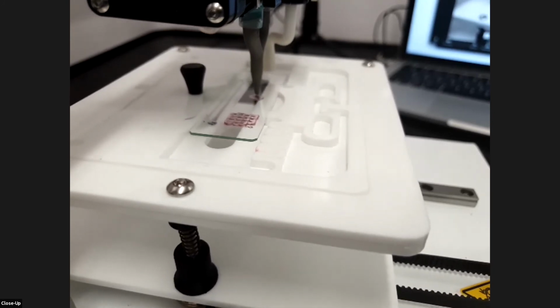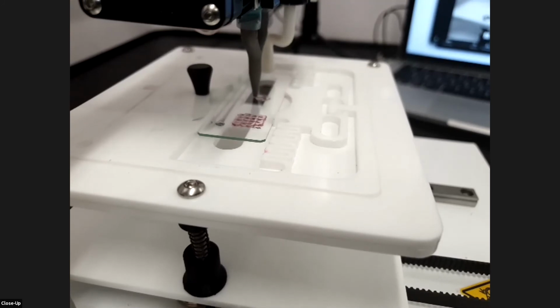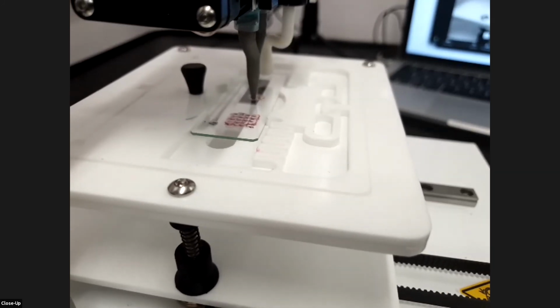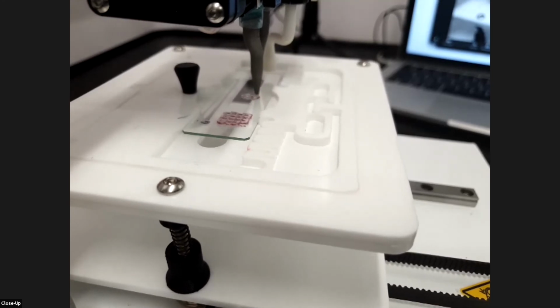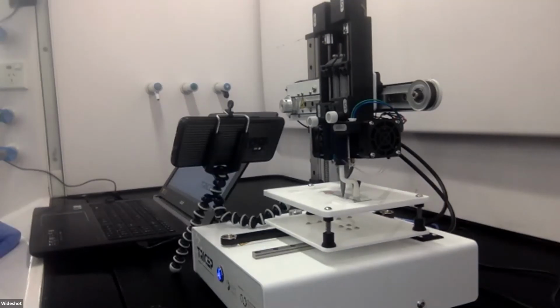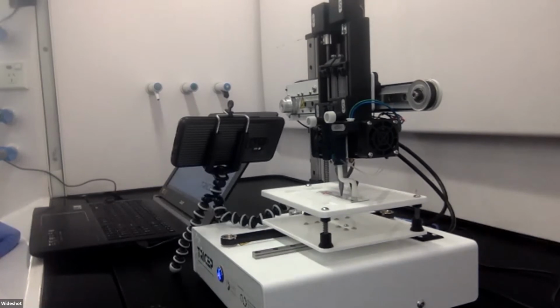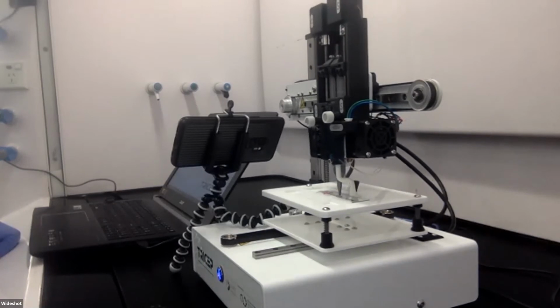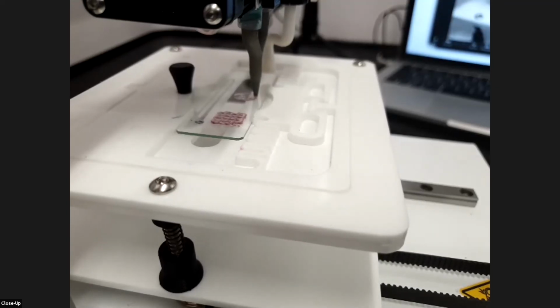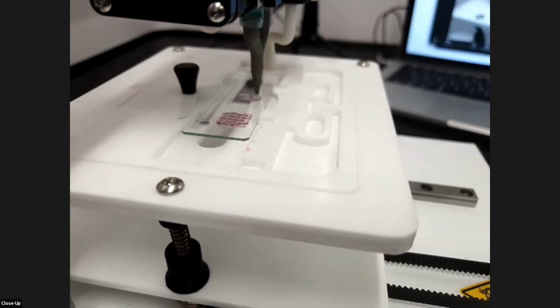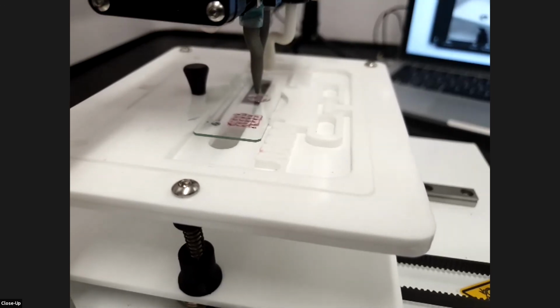And this spiral functionality is a demonstration of our ability to adapt and customize our software for user requirements. This was a feature request from a user. After this spiral finishes, it'll demonstrate the photo cross-linking process with our onboard 405 nanometer LED.